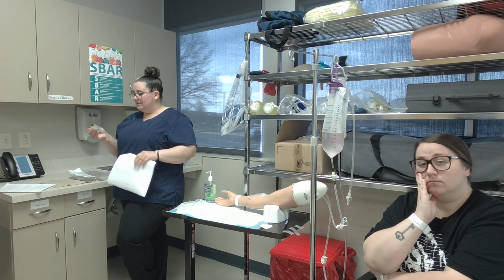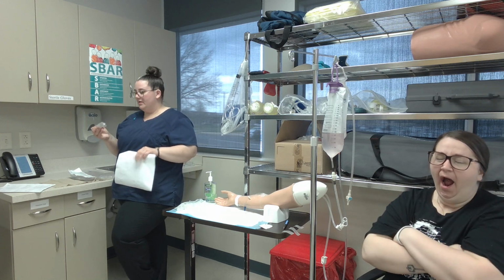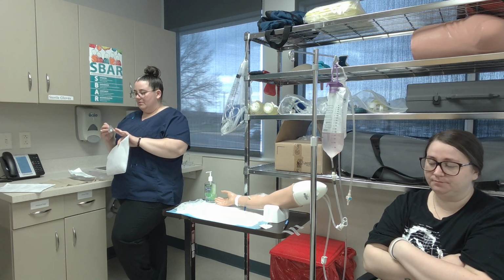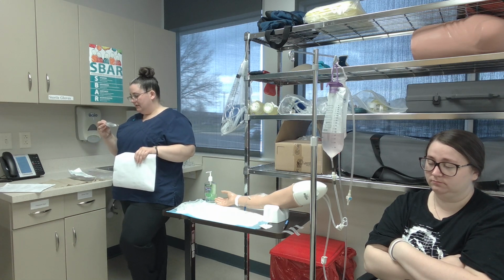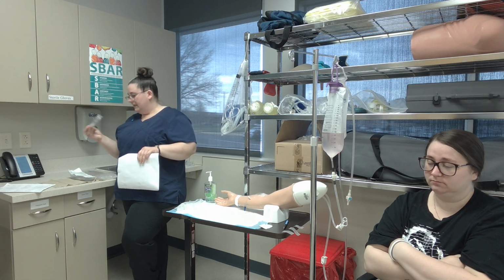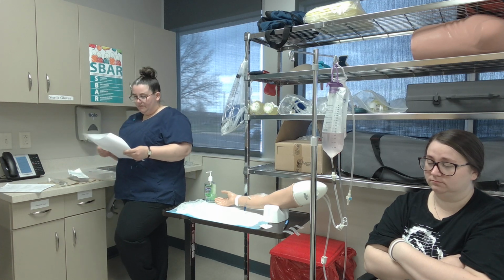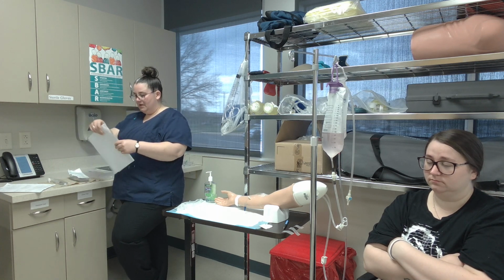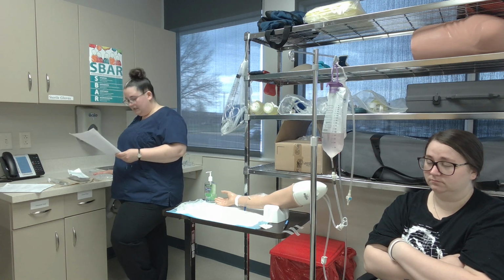Packaging is intact for this one. I have 10 ml. I will only be giving 3 ml. There is no crystallization, no particulate matter, and the expiration is 12/24/26, so that is still okay to give. Then my second medication for Mr. Joseph Smith, date of birth 10/5/1954.